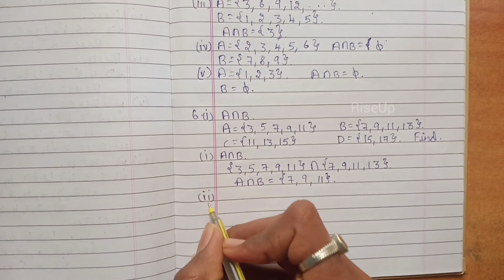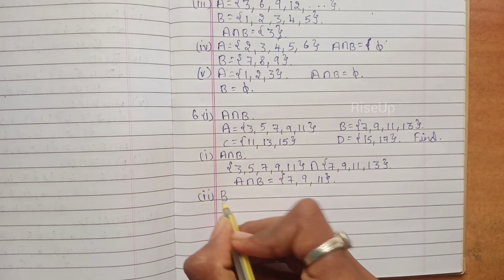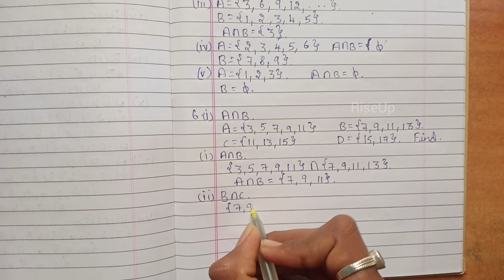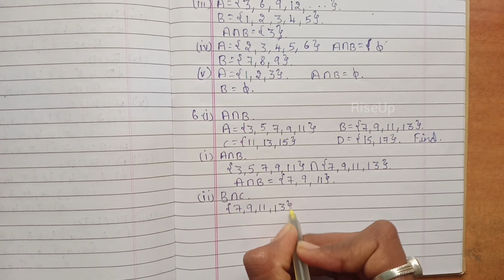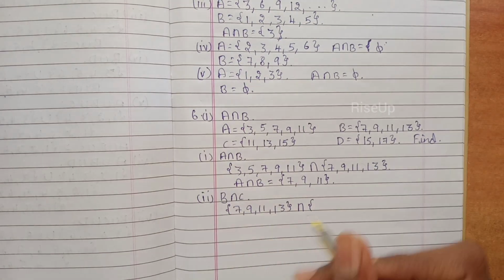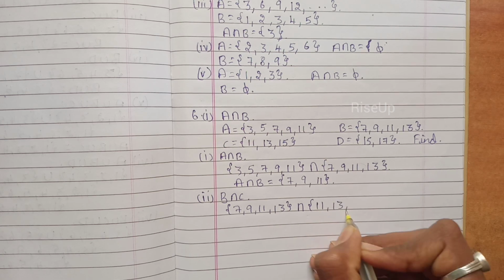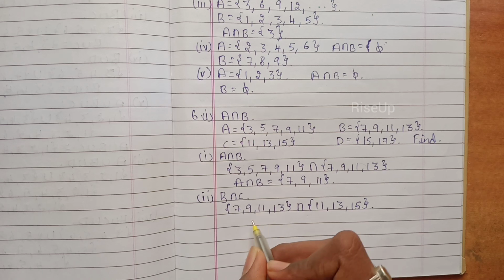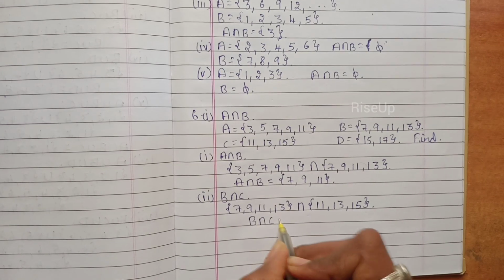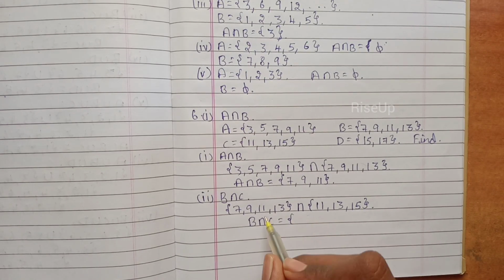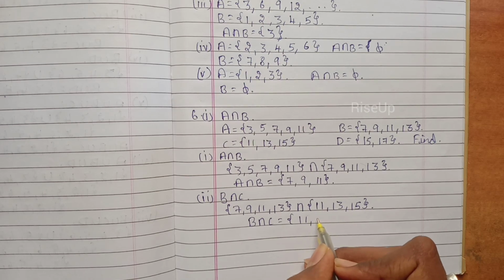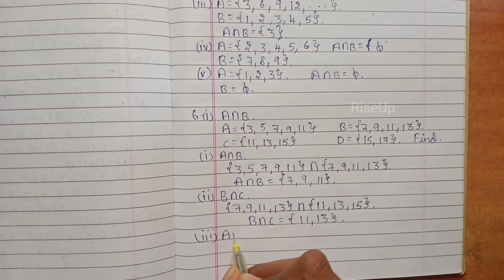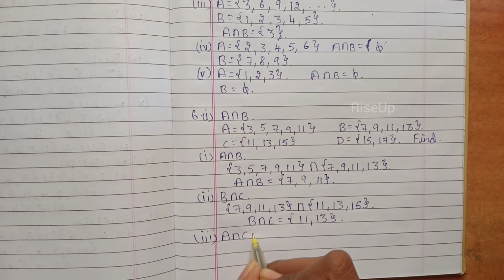Second sub question. B intersection C. What are the elements of B? 7, 9, 11, 13. Intersection, elements of C are 11, 13, 15. Now what are the elements which are common? B intersection C is equal to {11, 13}.